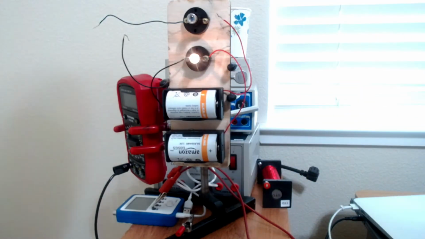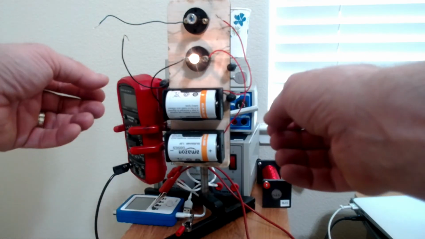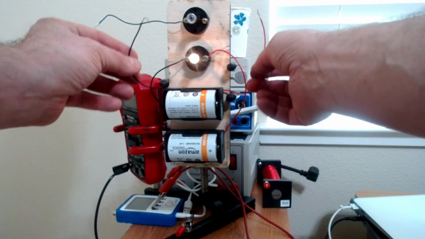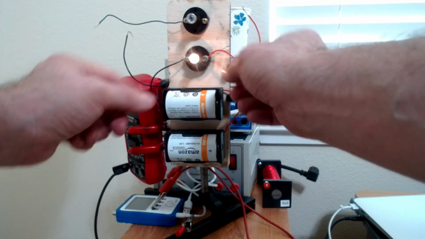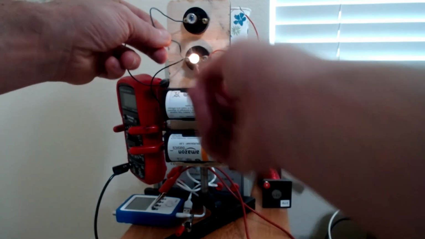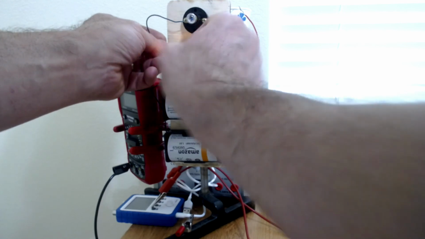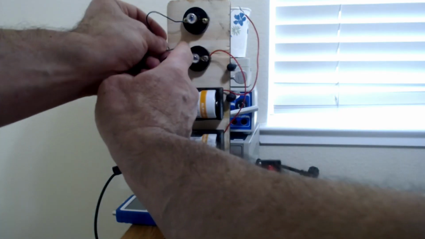Okay. So I'm going to, instead of using a screwdriver, connect one here. I'm going to wrap this around.